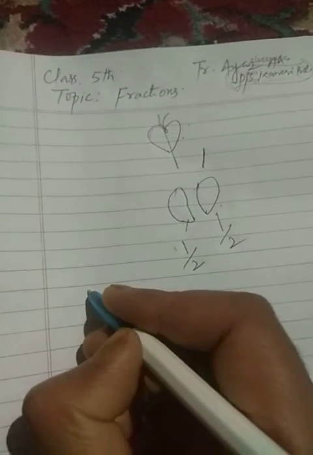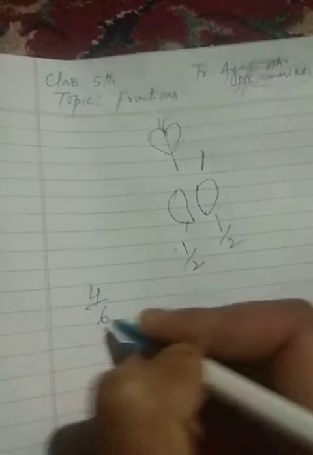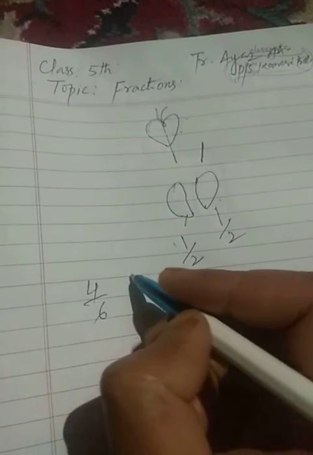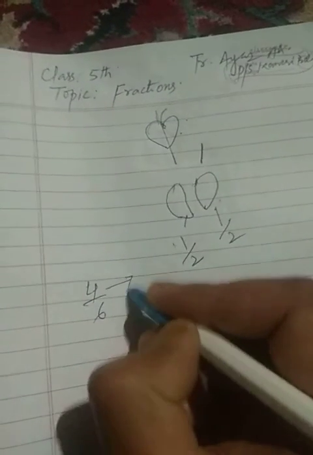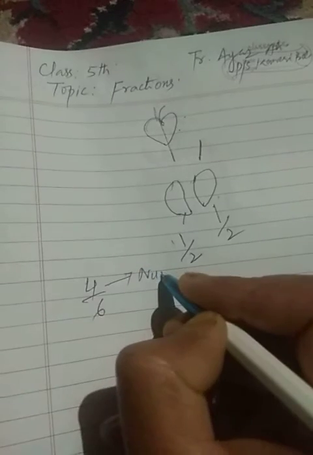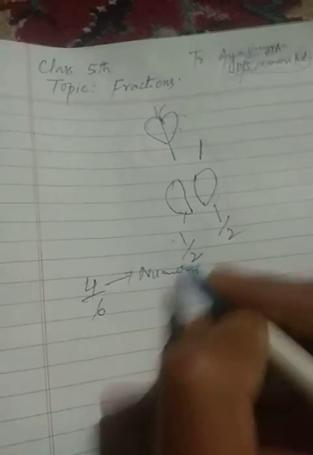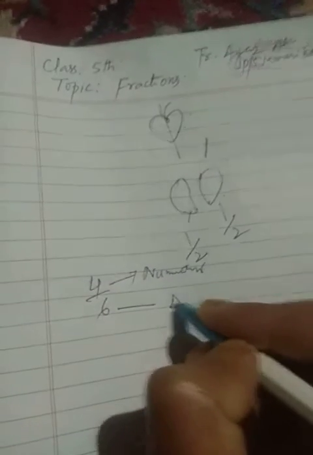As I told you earlier, fraction is a part of a whole and it is denoted by a numerator and a denominator. For example, 4 by 6. This 4 is the numerator and 6 is the denominator.